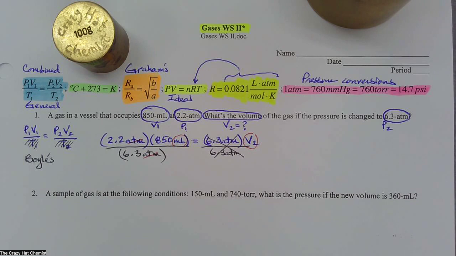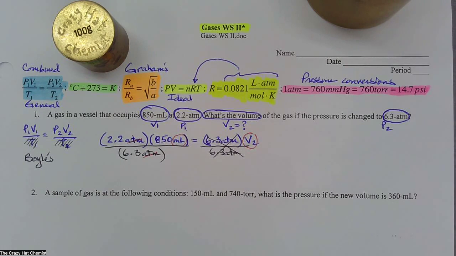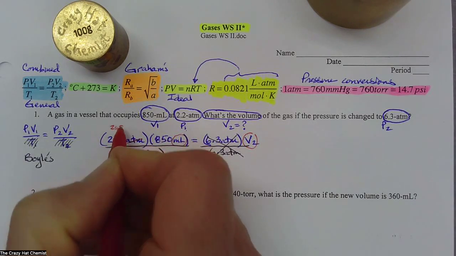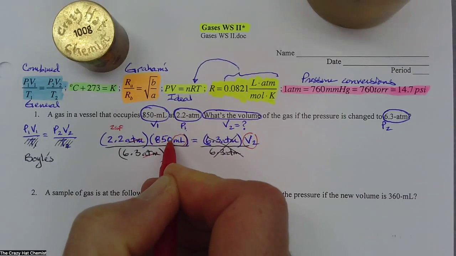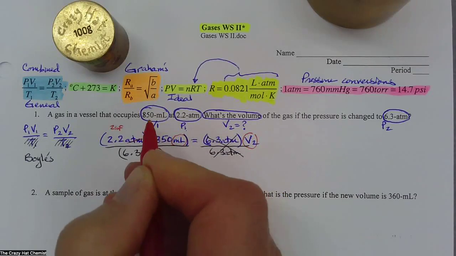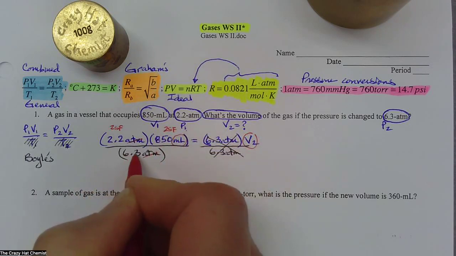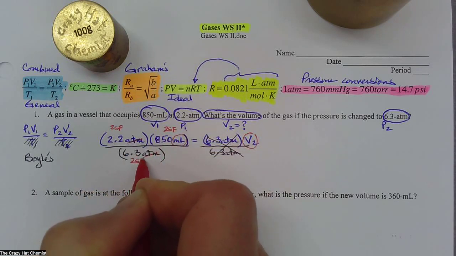When we do these problems, we're going to make sure that we have the correct number of significant figures. In order to do that, we're going to look at this. This is 2 significant figures. This is 2 significant figures. That trailing zero does not count because there's no decimal at the end of the number. That's 2 significant figures. And then 6.3 has 2 significant figures.